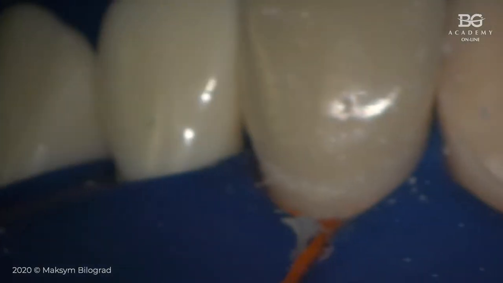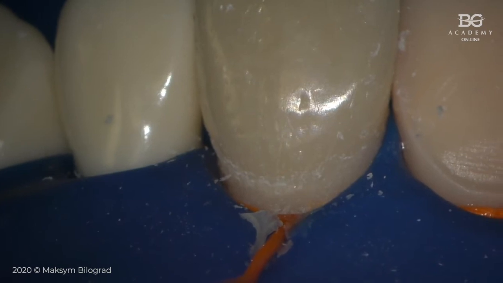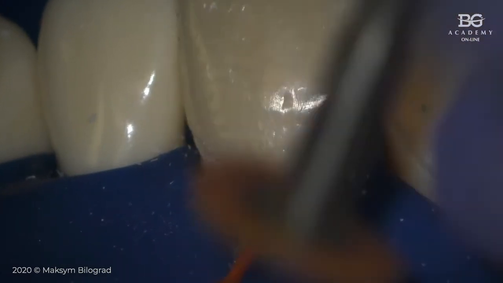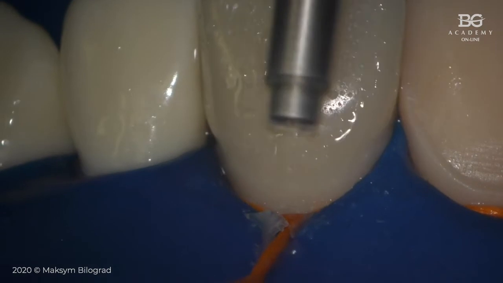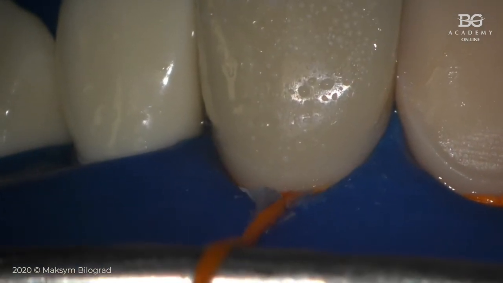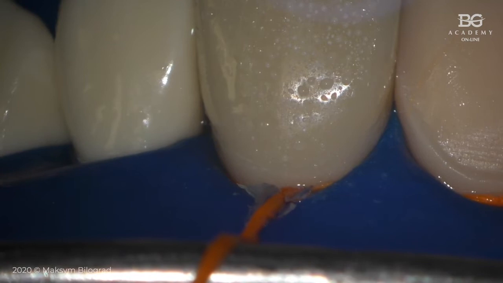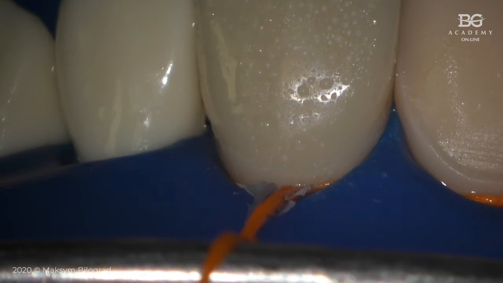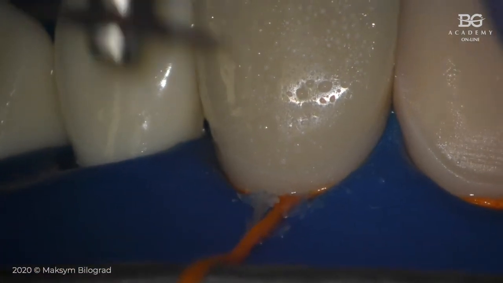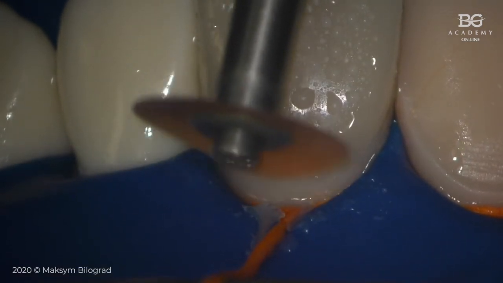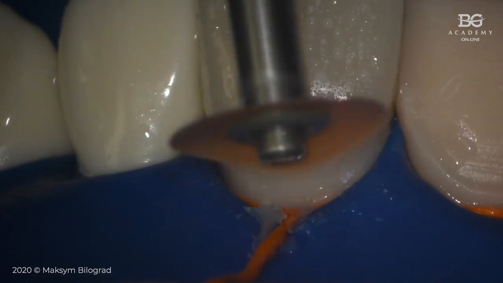I will just take a really small size of orange softflex disc, 5,000 RPM only, just 5,000 RPM, and we will go for polishing of this area with a small size of disc. My mandrel is not a new one, that's why it happens that the disc flies away. Disc is flying away. Okay, so yeah, take another one and just polish this transition.